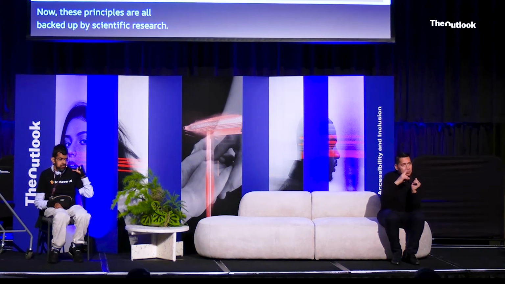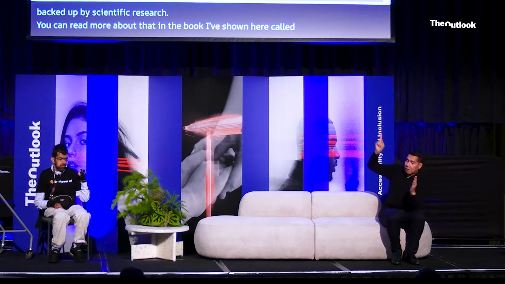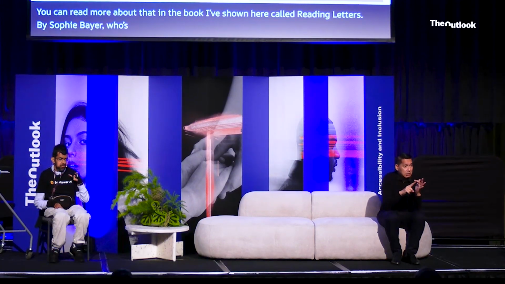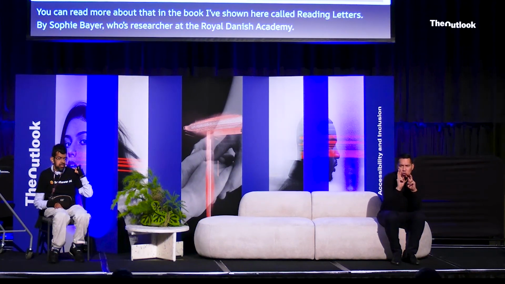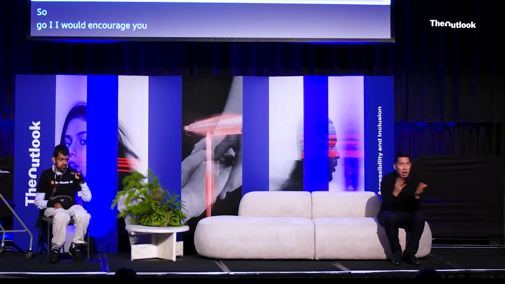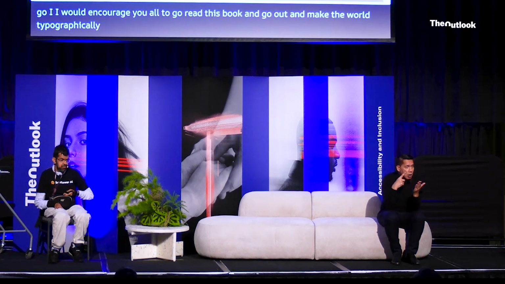You can read more about that in the book I've shown here called Reading Letters by Sophie Beyer, who's a researcher at the Royal Danish Academy. Actually, you can download this book for free. So I would encourage you all to go read this book and go out and make the world typographically accessible for everyone. Thank you.